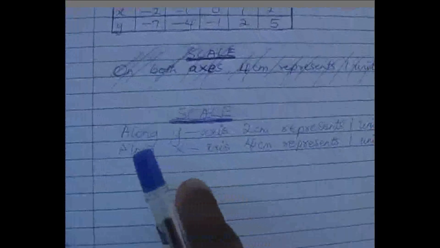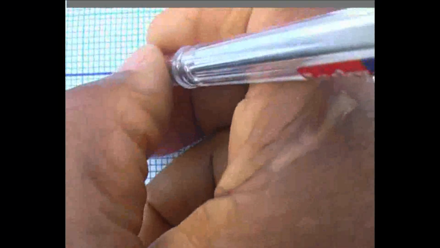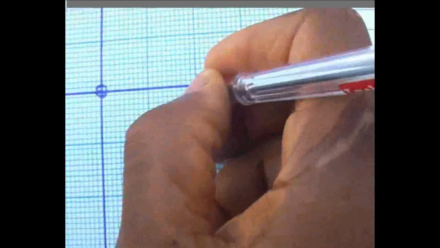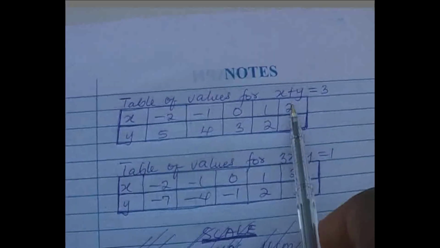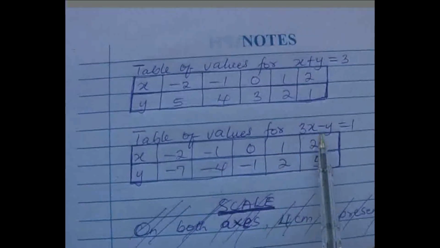Remember, along the x-axis from our scale, 4 cm represents 1 unit. That means on the positive side of the graph, this is 2 cm, this is 4 cm, so you have 1 here. This is another 2 cm, this is another 4 cm, so you have 2 here. And remember, you have only 2 units along the positive side of the x in both tables of values.